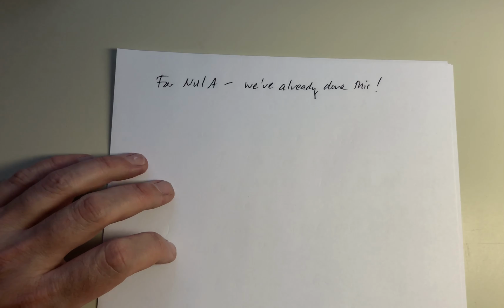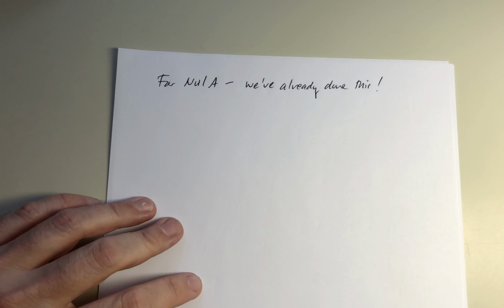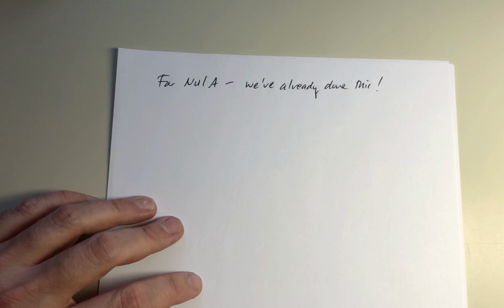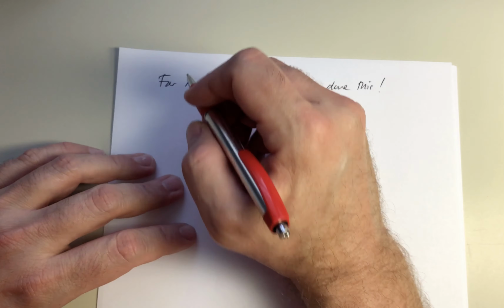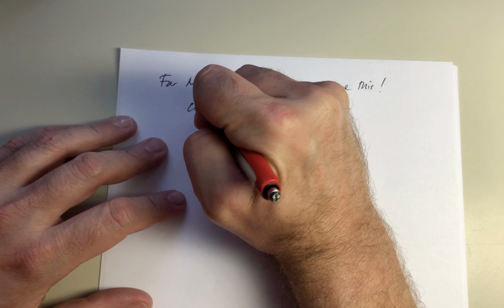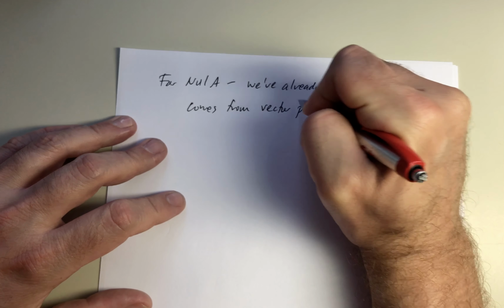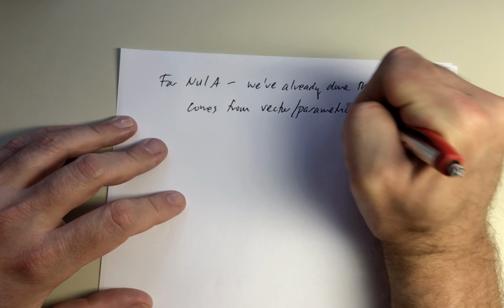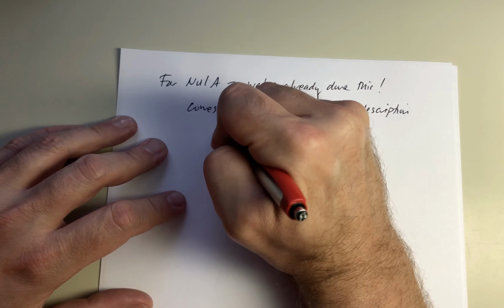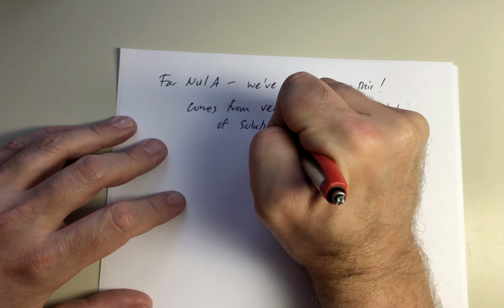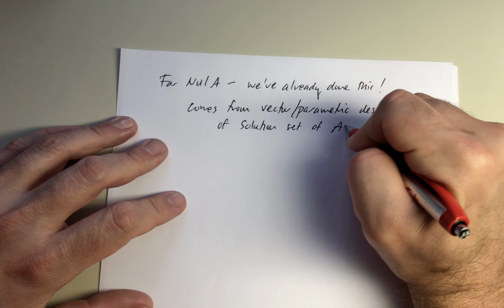If you remember, when we're considering the null space, we're looking for the solution set of the homogeneous equation. And when you're writing down the solution set of the homogeneous equation in vector parametric form, that's what we were doing. So this comes from the vector or parametric description of the solution set of Ax equals 0.